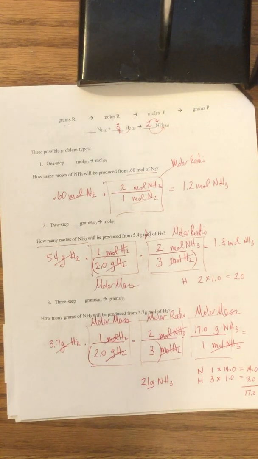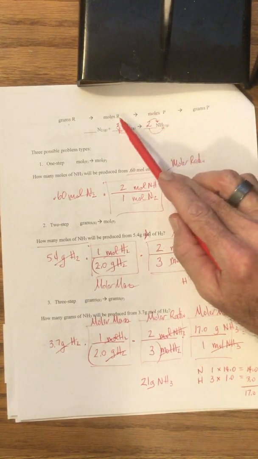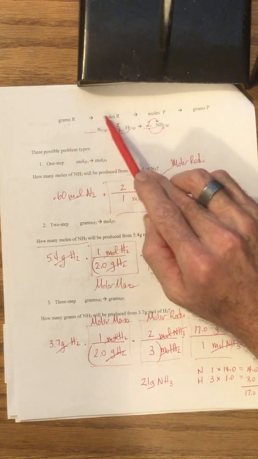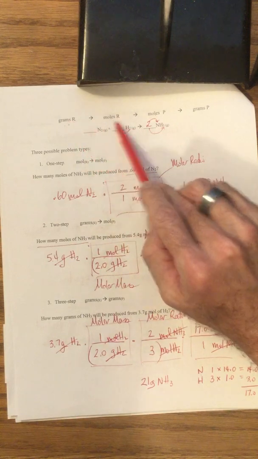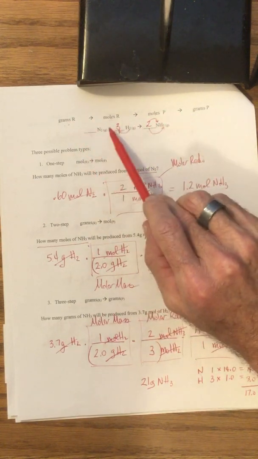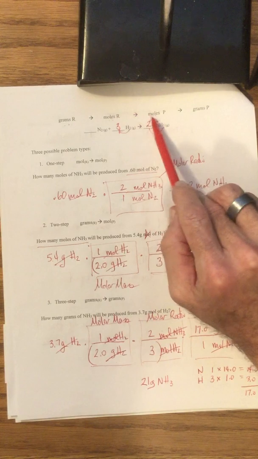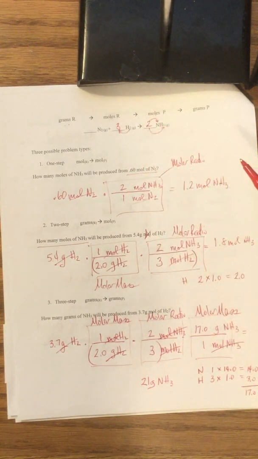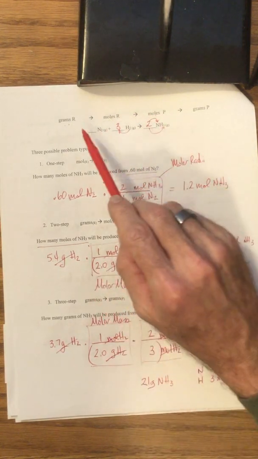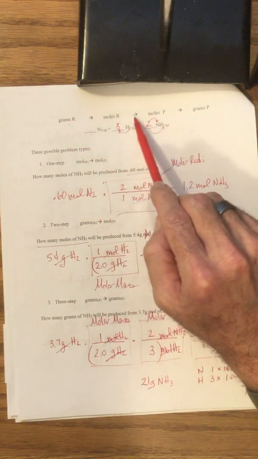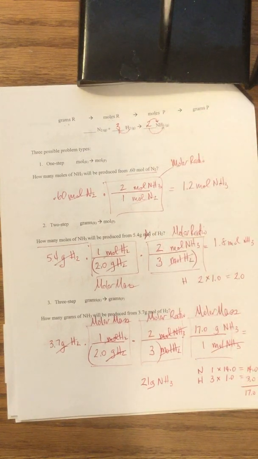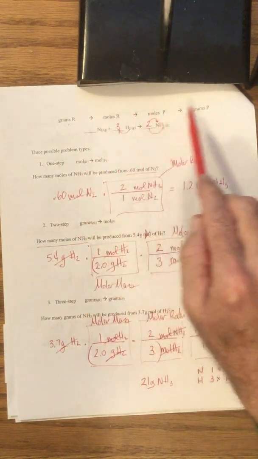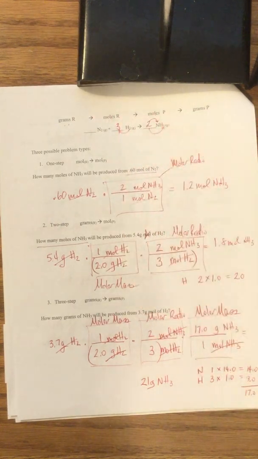So to summarize, there are 3 steps to this. You can have a one-step problem going from grams to moles, or moles to grams, or moles to moles. If you're using either of the first two, it's going to be the molar mass. If you're using the middle one, it's going to be the molar ratio, as we did here. You can have a 2-step problem going from grams to moles and moles to moles, or you can start from moles to moles and go from moles to grams. Or you can have a 3-step problem which goes through all of these 3 steps.